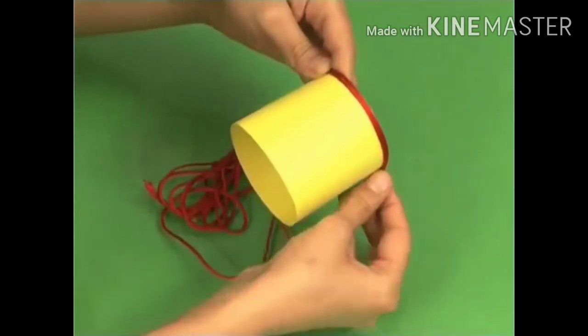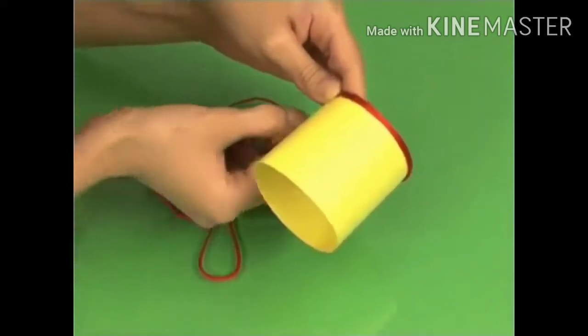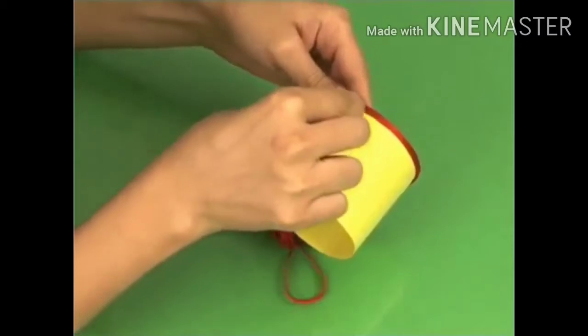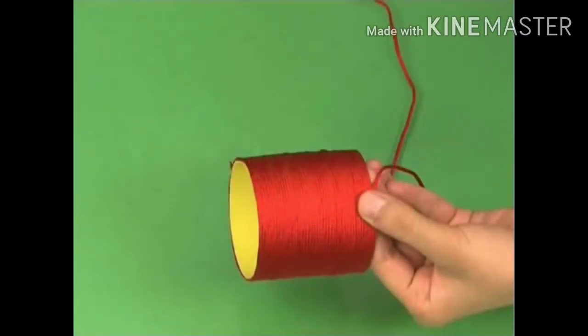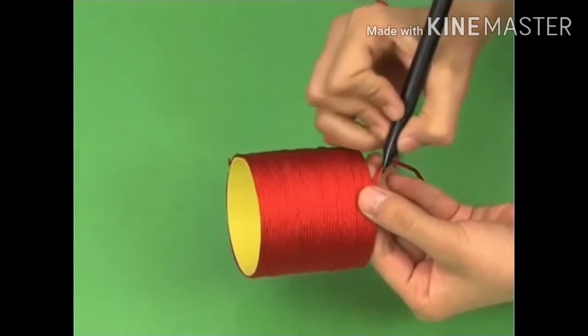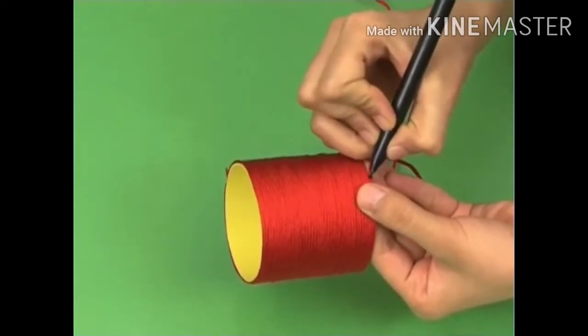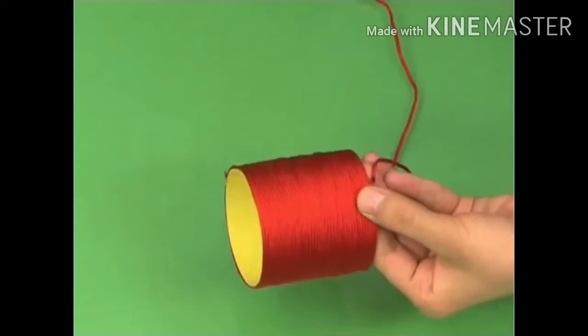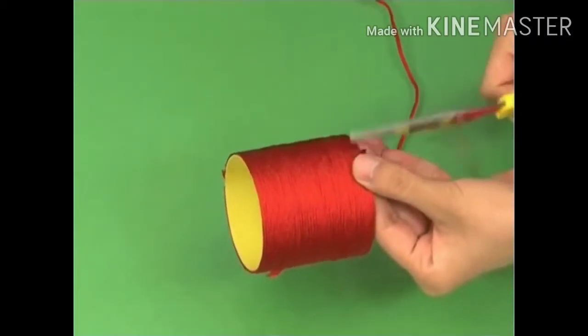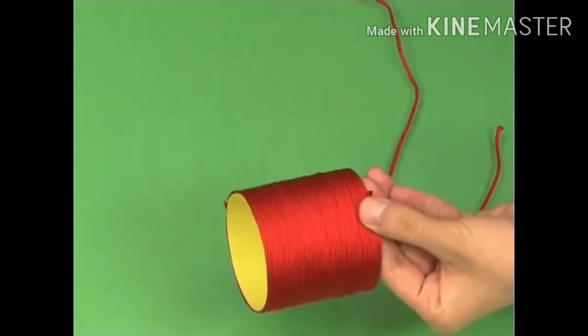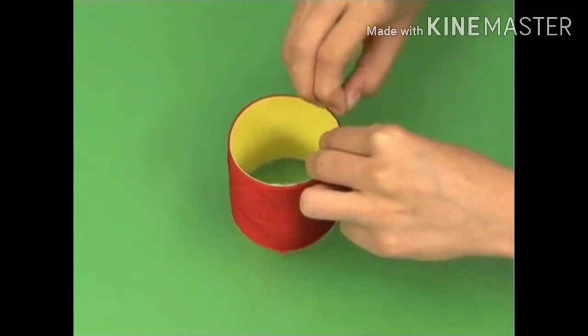Now wrap the red thread around the curved surface of the cylinder to form a spiral. Mark the length of the thread and cut it at that point. Unwind the thread from the cylinder.